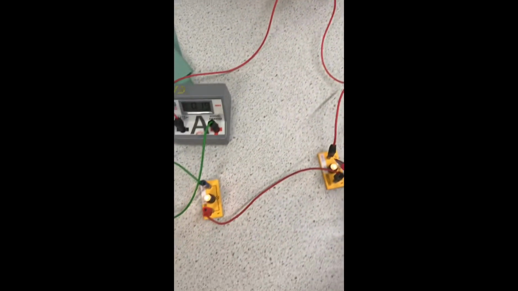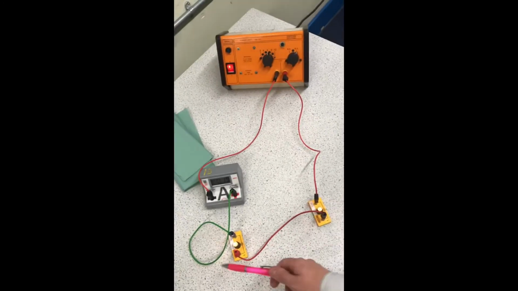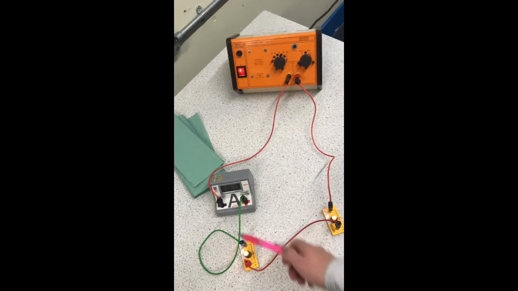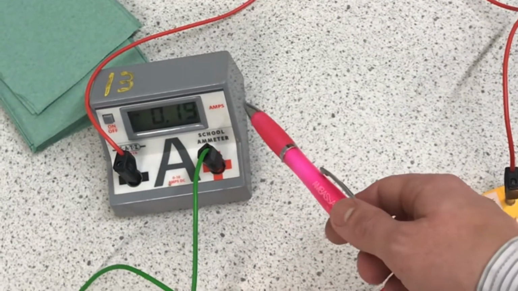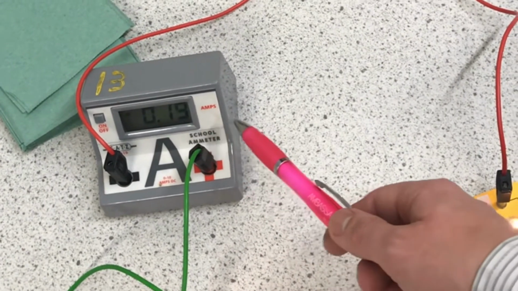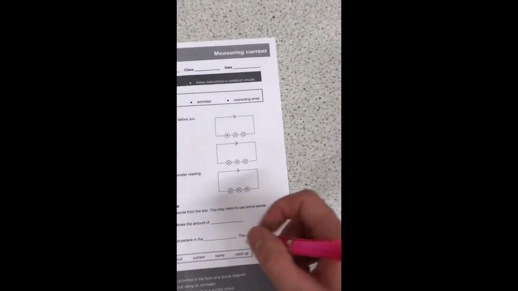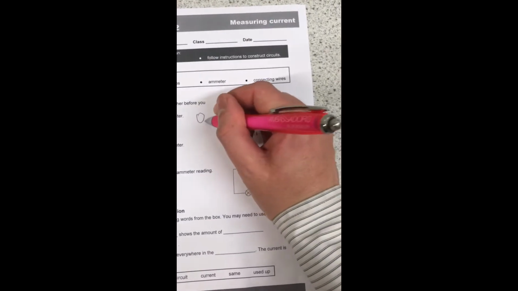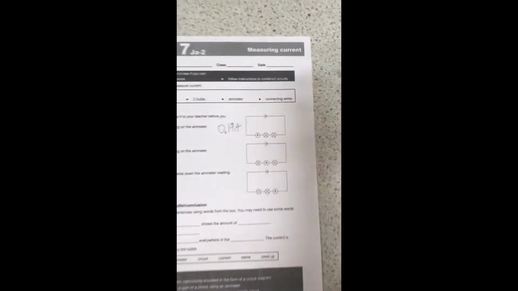So we have our cell, or in this case a power pack, followed by one bulb, a second bulb, and an ammeter. Now, as you can see, the reading on the ammeter is 0.19. So, for our first experiment, I will write down the reading as 0.19 amps.